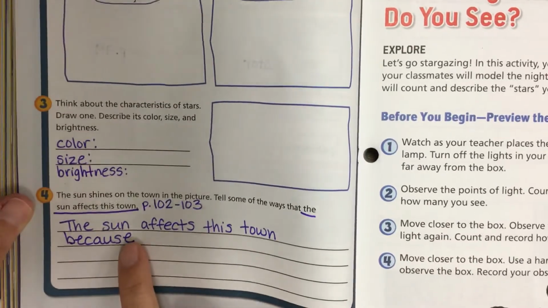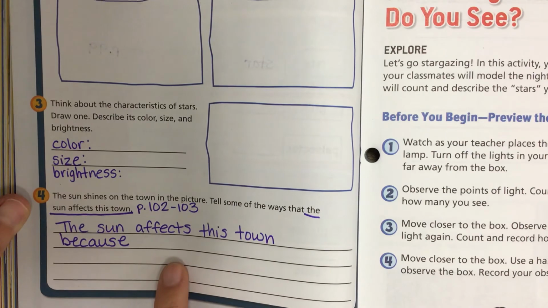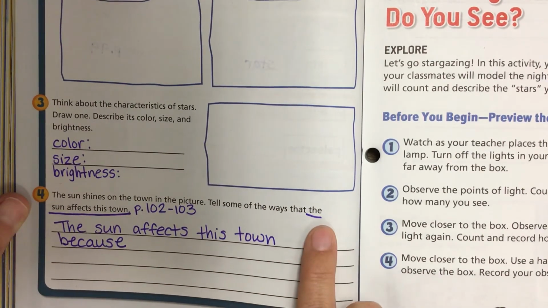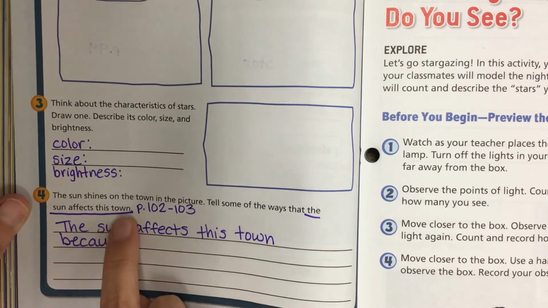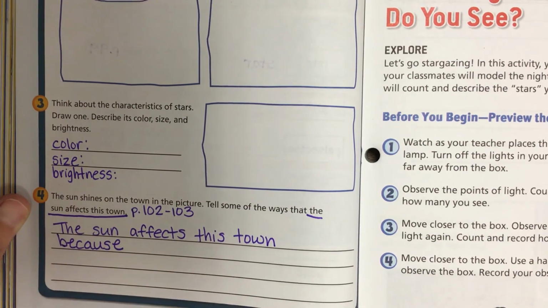So good readers and good writers restate the question in their answer. So we cross out the question words. We can start by saying the sun affects this town, and then give us at least one way that the sun is affecting the town.